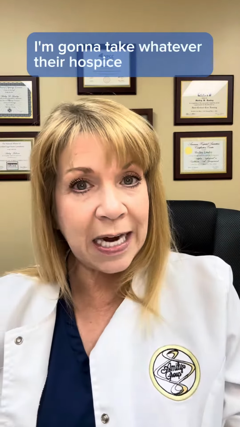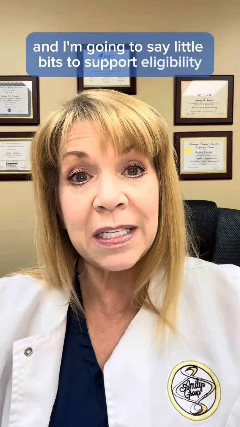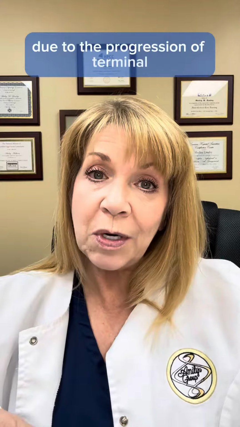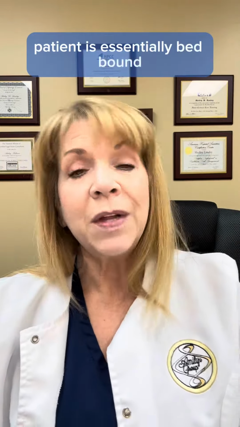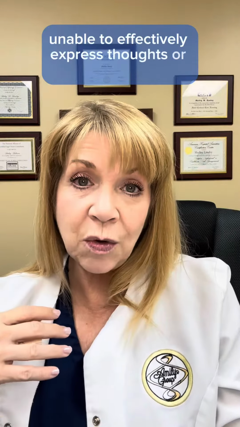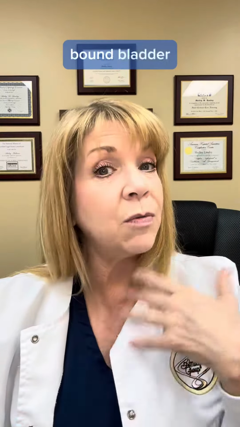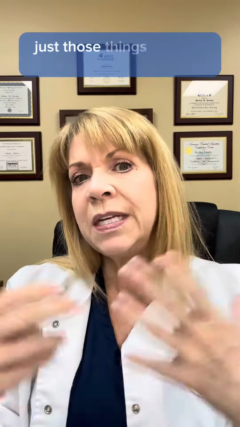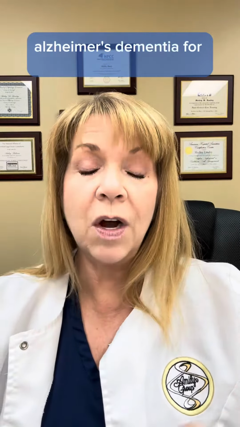Then the next note, I'm going to take whatever their hospice diagnosis is, and I'm going to say a little bit to support eligibility. So for an Alzheimer's patient, I will say something like, due to the progression of terminal end-stage Alzheimer's dementia, patient is essentially bedbound, unable to effectively express thoughts or feelings, is incontinent of bowel and bladder, requires adult diapers, 100% dependent for all care needs. Just those things that we would document to support Alzheimer's dementia for a hospice patient.